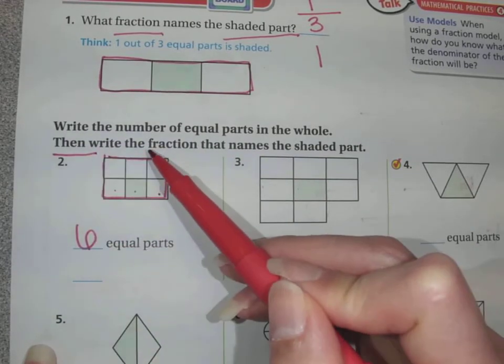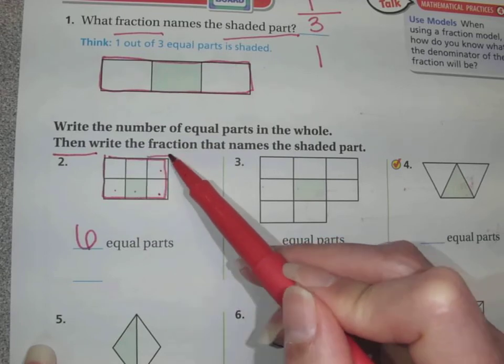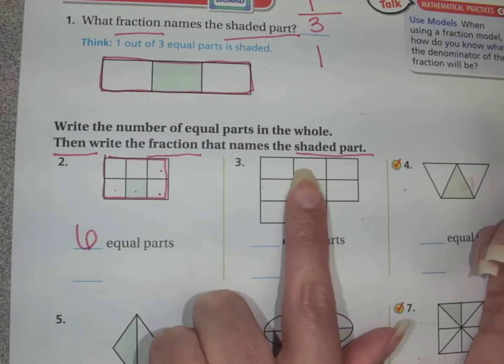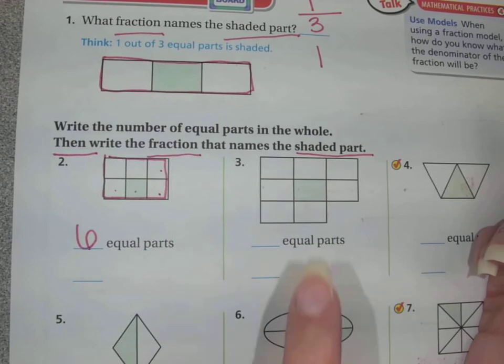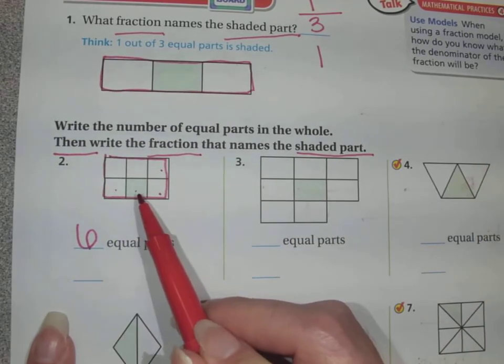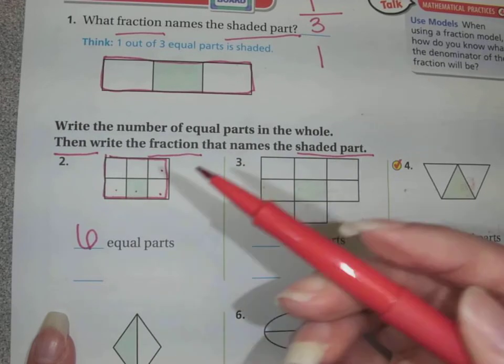Then write the fraction that names the shaded part. All right, so our top number, boys and girls, tells us how many equal parts are being counted. They want us to count the shaded part. So let's look at number 2. How many parts are shaded? There are 2 parts that are being shaded.